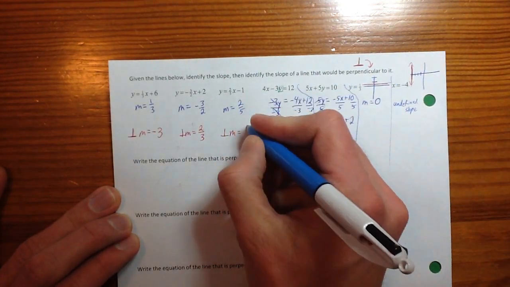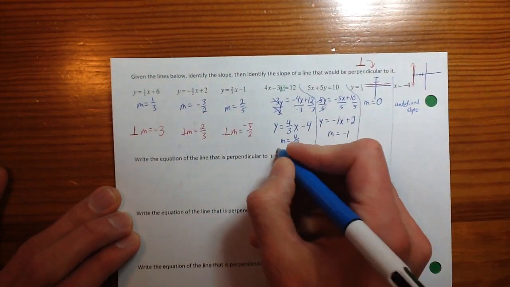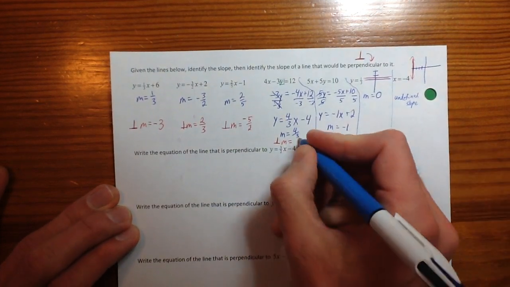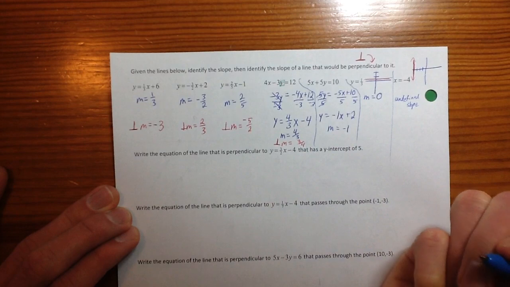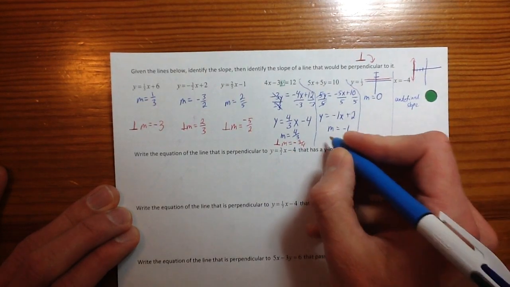If we flipped it over, we'd get 5/2. Change the sign, becomes negative. Flip it over, change the sign. That's all it is. Flip that over. We're going to use the reciprocal. It's 3/4. The opposite of positive is negative. Man, this is getting easy.